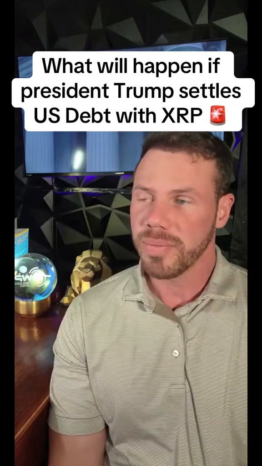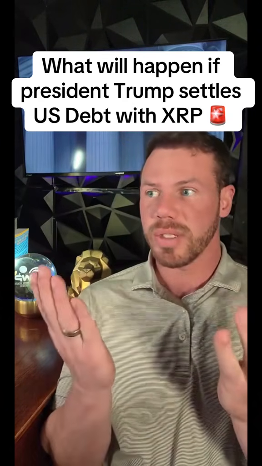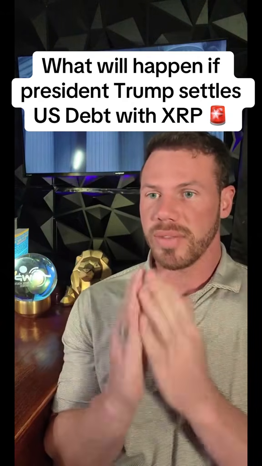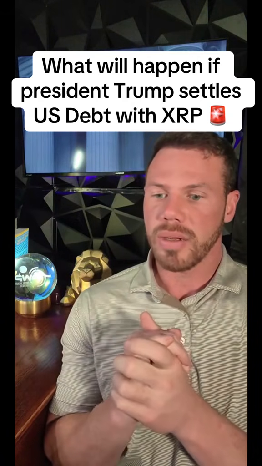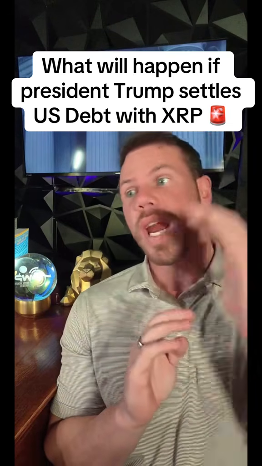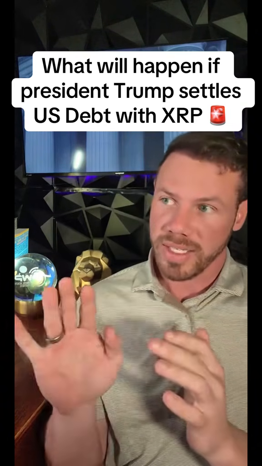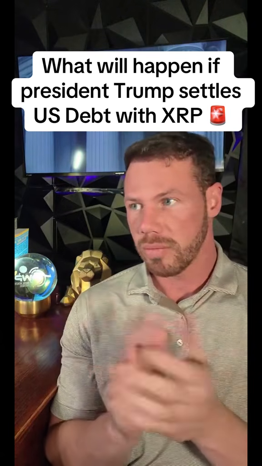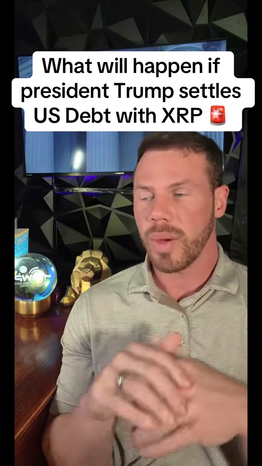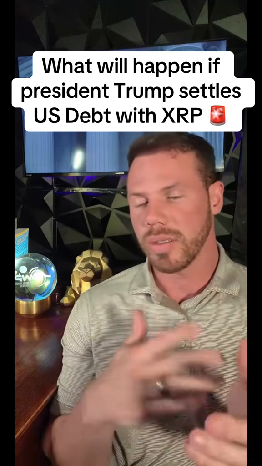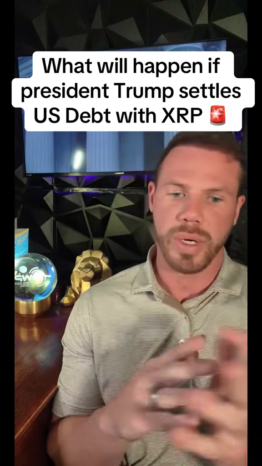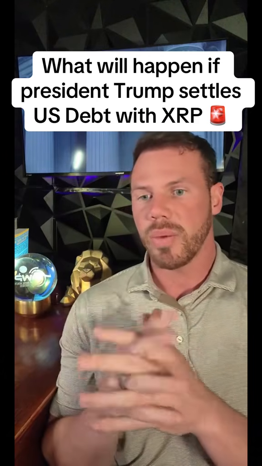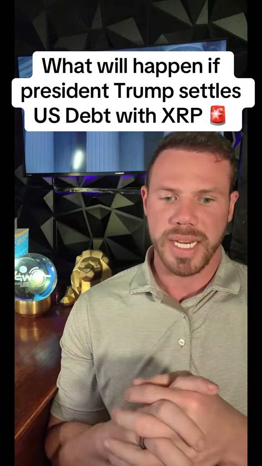In basic accounting, you have assets and liabilities. Okay, you have debits and credits. Right now, we have way more liabilities than we have assets on the U.S. balance sheet. And we get revenue from taxes each year, and it's a certain percentage of GDP. We're able to service the debt with that income off of the taxes.